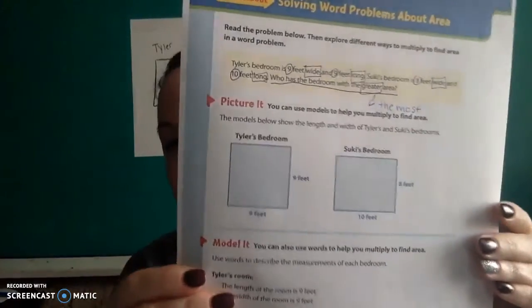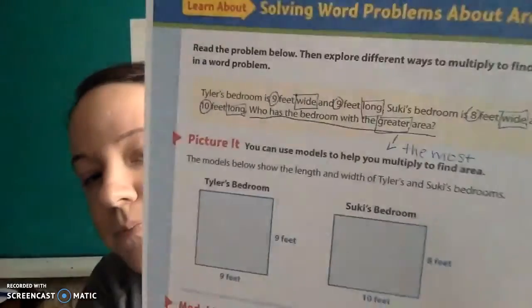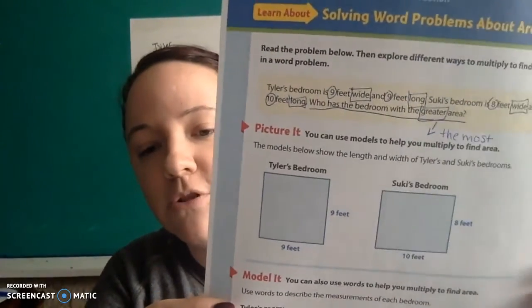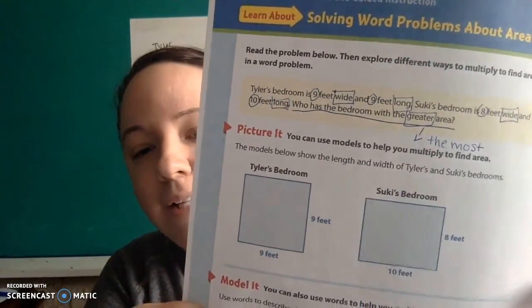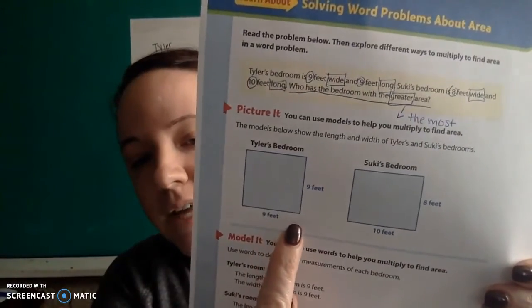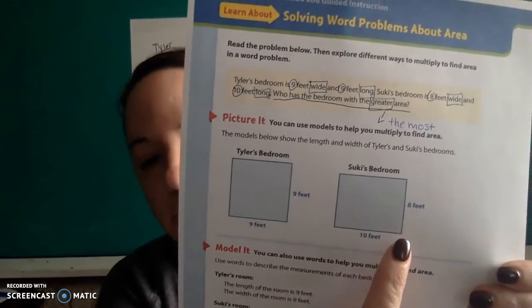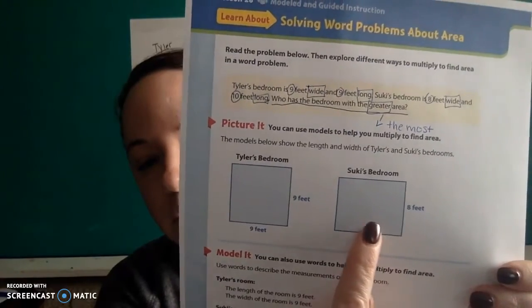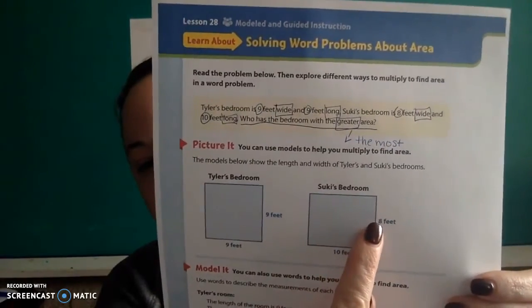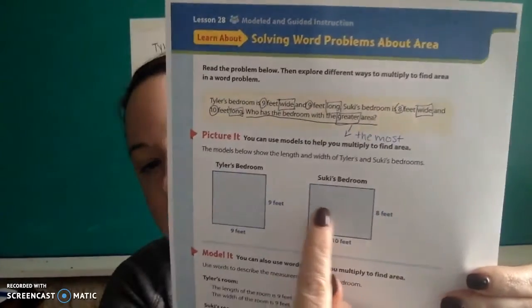Now I'm going to show you this picture. I have it drawn up on my board too, and I'll show you in a minute. It says this is Tyler's bedroom, Suki's bedroom, and then Tyler's bedroom. Tyler's bedroom, we know, is 9 feet wide. They've already got it labeled 9 feet wide, and then they have the length, 9 feet. Suki's bedroom is 10 feet long and 8 feet wide. So they already have the width for both. See those? That's the width, and then they have the length all done. So they did it for us.